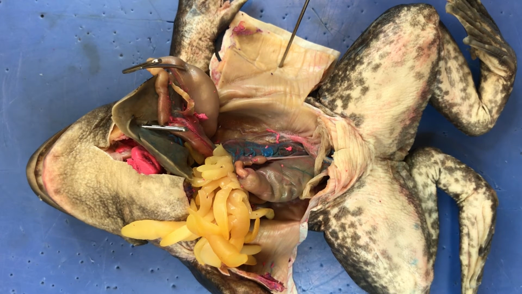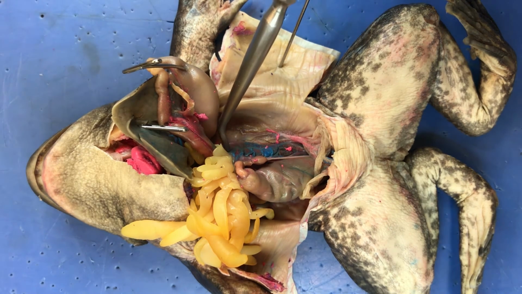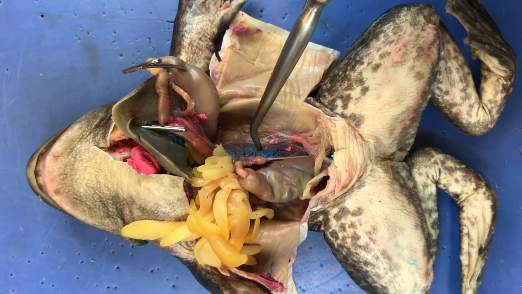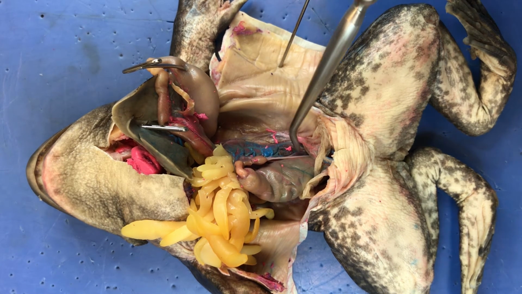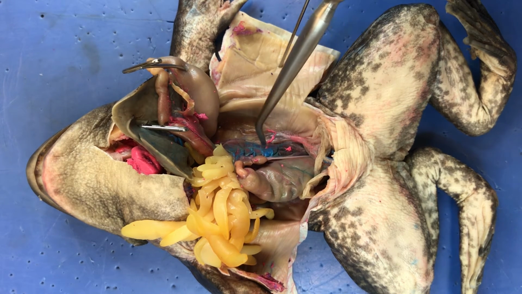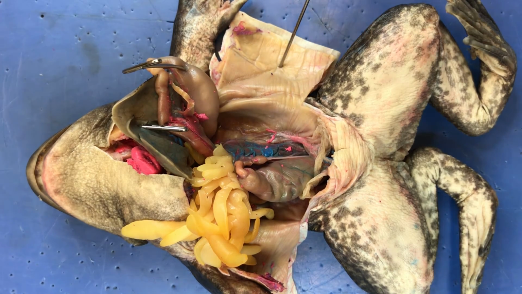Here, we will investigate the urogenital system of the frog. The urogenital system consists of paired kidneys. The left kidney is seen here. In the male, the posterior portion of the kidney produces urine.